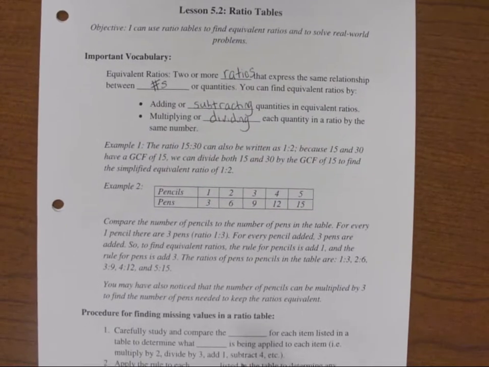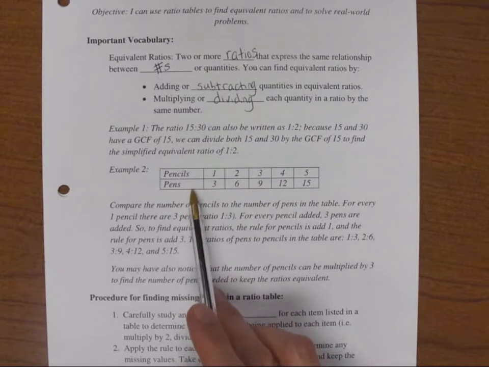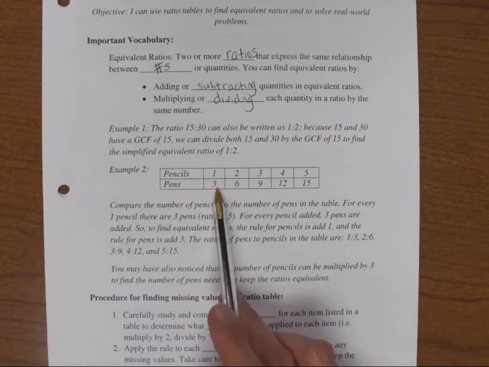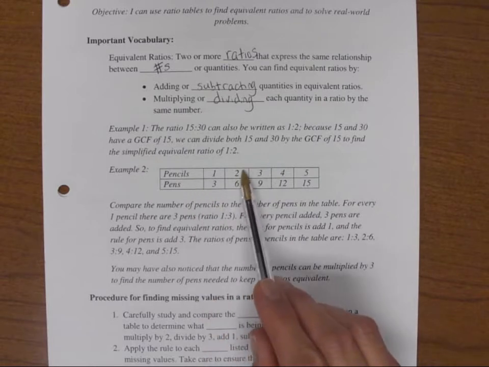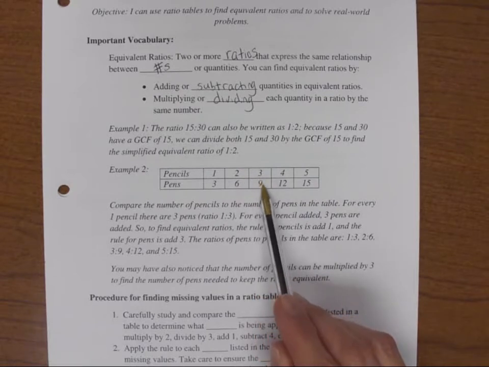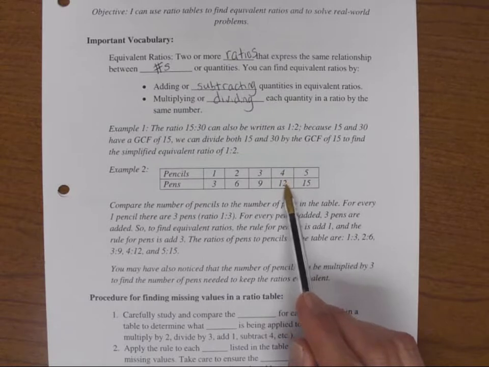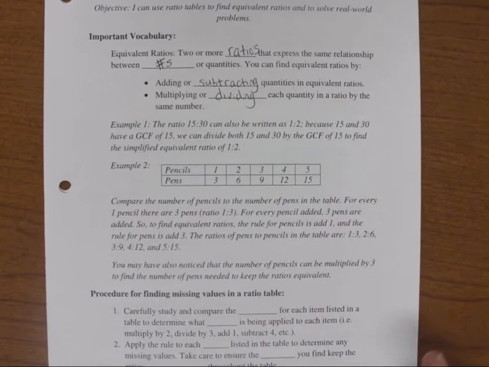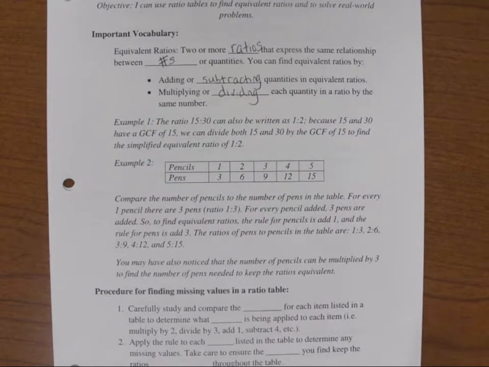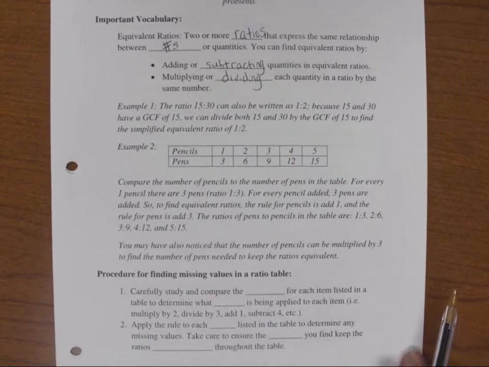All right. Example number 2, if you look here, pencils and pens, the ratio is 1 pencil for every 3 pens. Okay? So every time, how do you get from 1 to 3? By multiplying by 3. So if you want to change pencils to 2, you've got to multiply it by 3 to get pens, to keep it in equivalent ratio. So 2 times 3 is 6, 3 times 3 is 9, 4 times 3 is 12, 5 times 3 is 15. Okay? And this just explains what I just said, so I'm not going to read that.